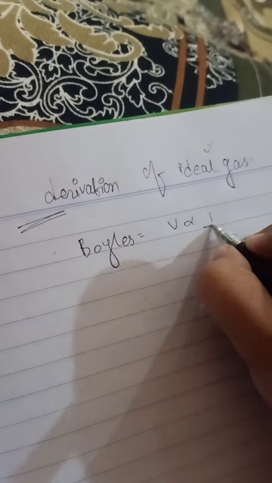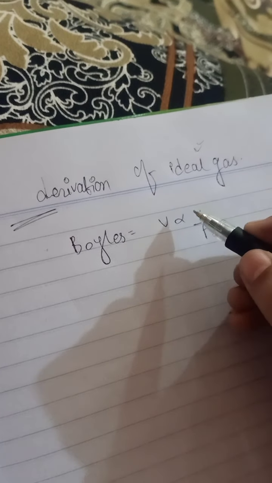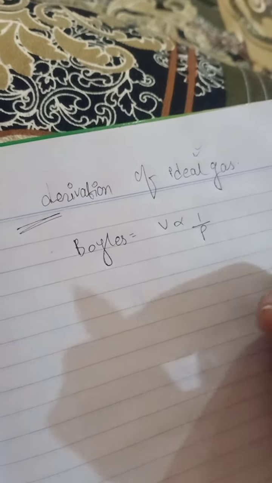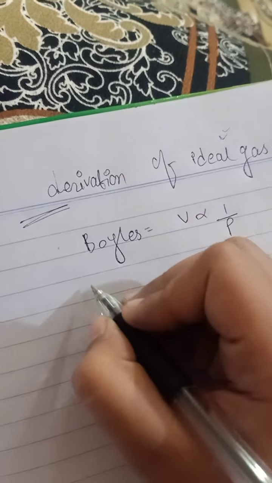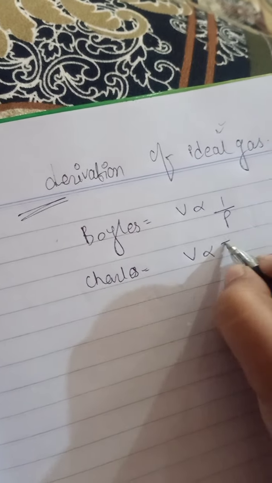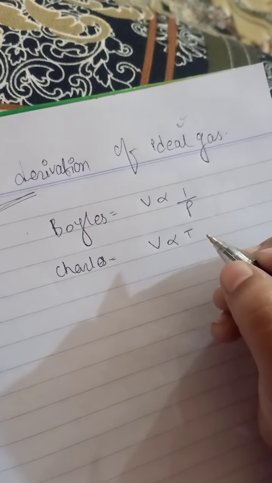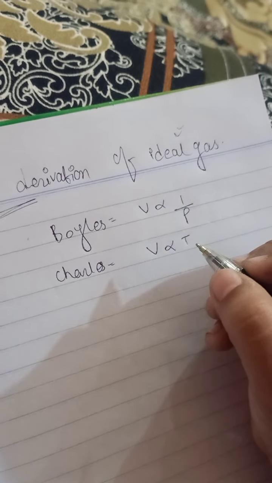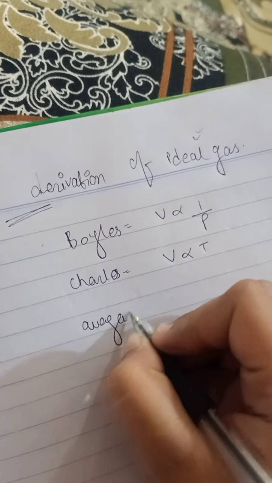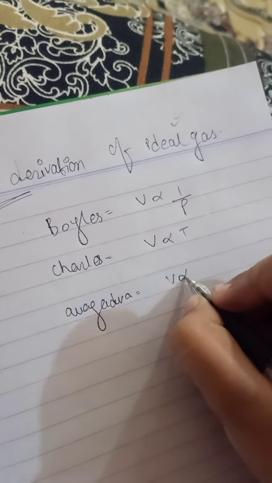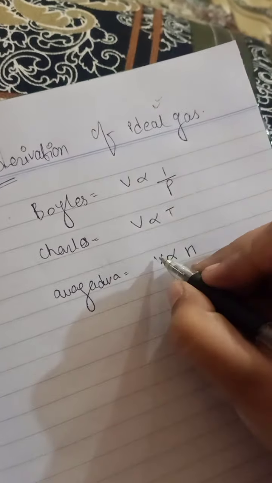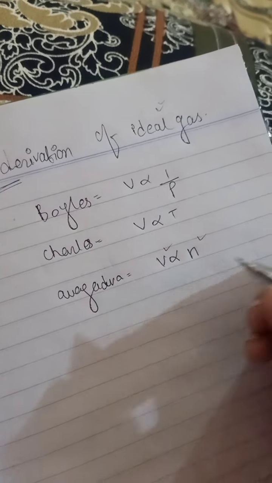volume is inversely proportional to the pressure, that is, if the pressure increases, the volume will decrease. And Charles said that volume is directly proportional to the temperature, that is, if the temperature increases, the volume will also increase. And Avogadro said that volume is directly proportional to the number of moles, so if the number of moles increases, the volume will also increase.